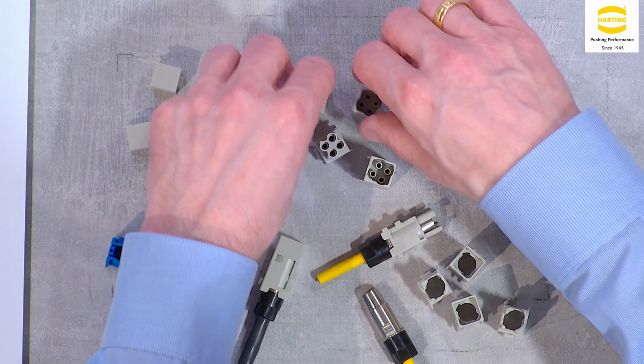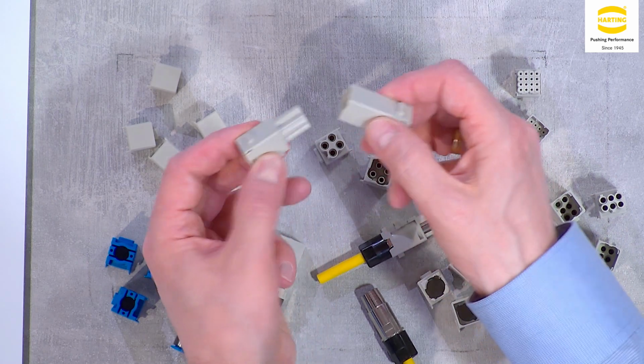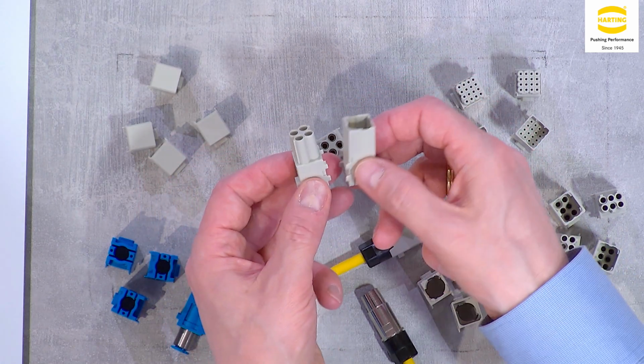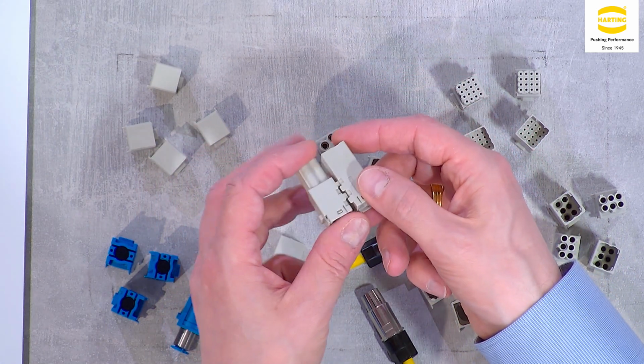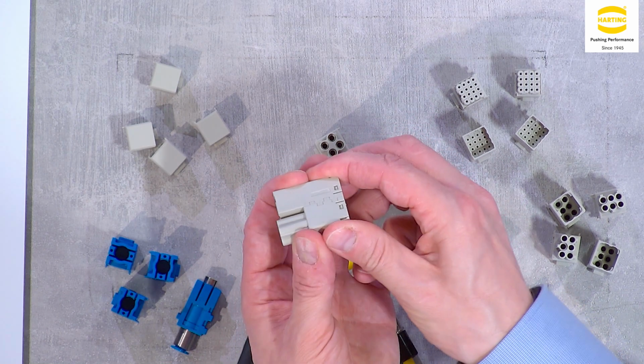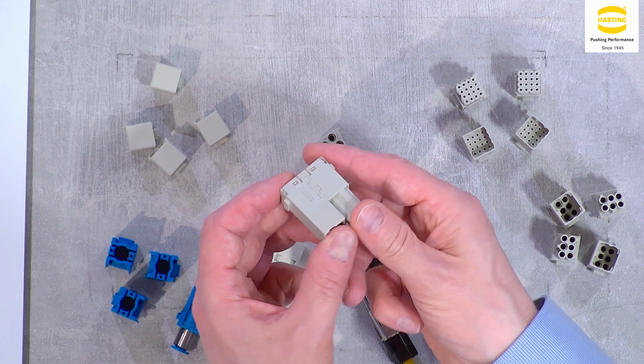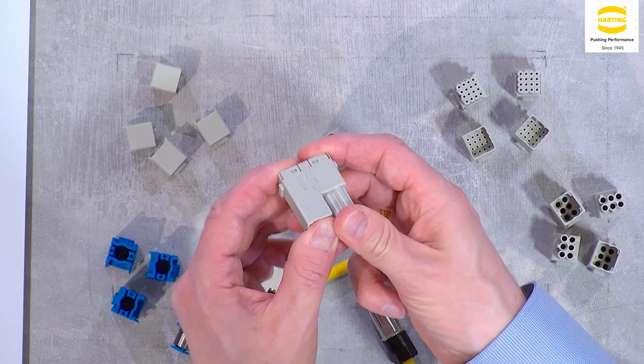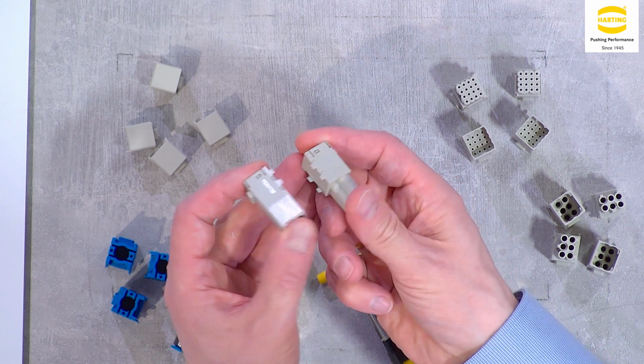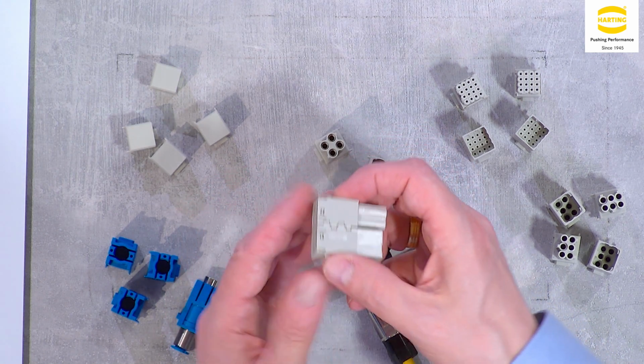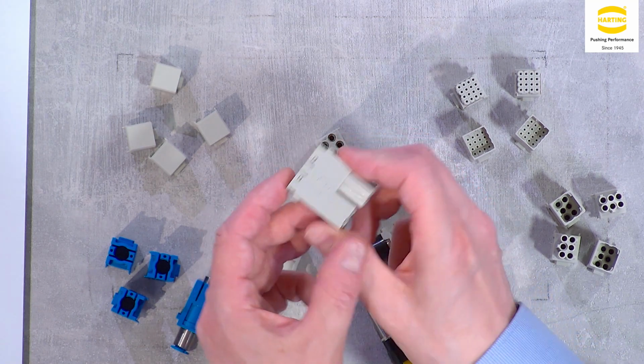Yeah, if we look at the real parts, you can take two parts which belong together and easily combine them by pressing them together. So it's quite simple and easy. You can also remove it, quite simply, and install them again.